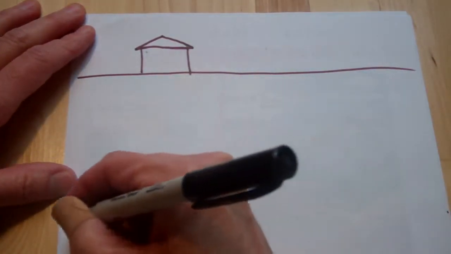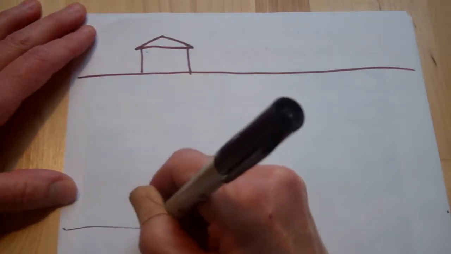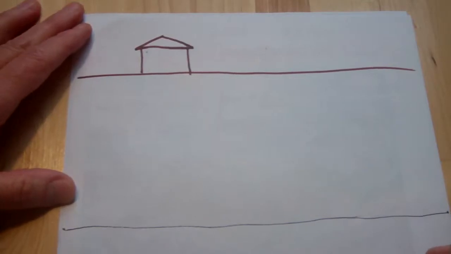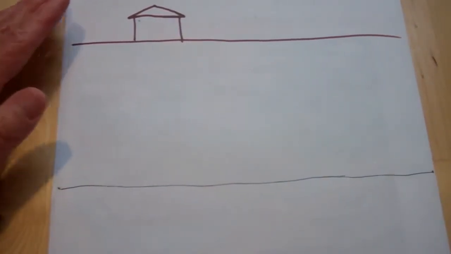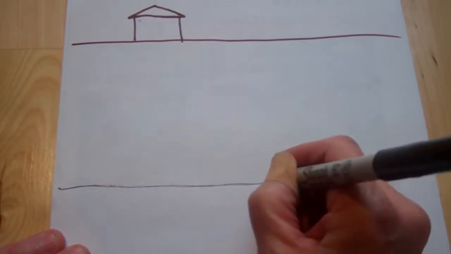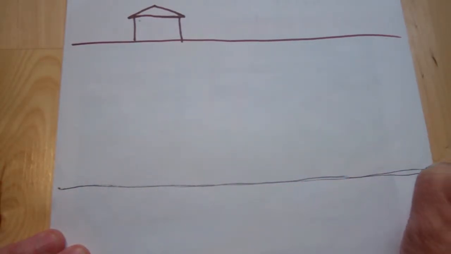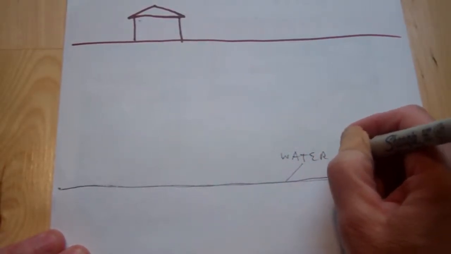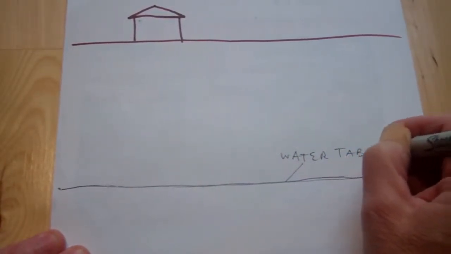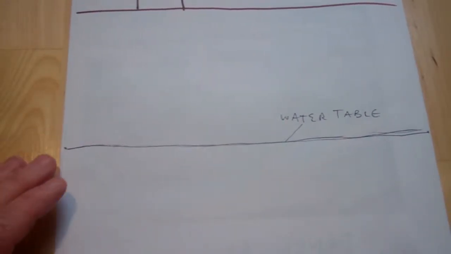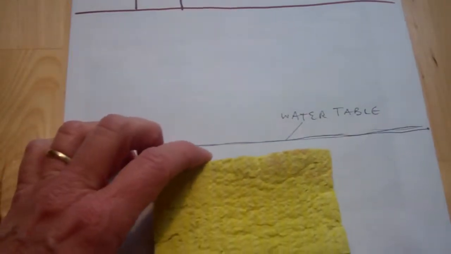we get to something called the water table. So there's this boundary where you hit water, and that line that I just drew represents the top of the water table. Okay, the top of the water table. Everything below that line is the aquifer, so it's like the sponge, okay?